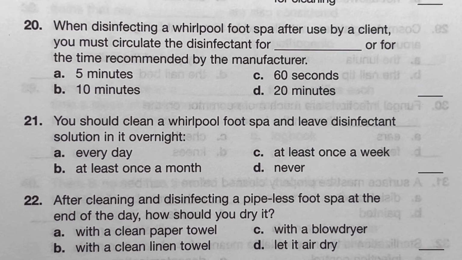Number 22. After cleaning and disinfecting a pipeless foot spa at the end of the day, how should you dry it? A. With a clean paper towel. B. With a clean linen towel. C. With a blow dryer. D. Let it air dry.